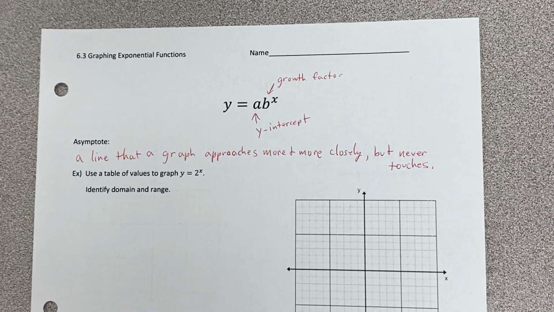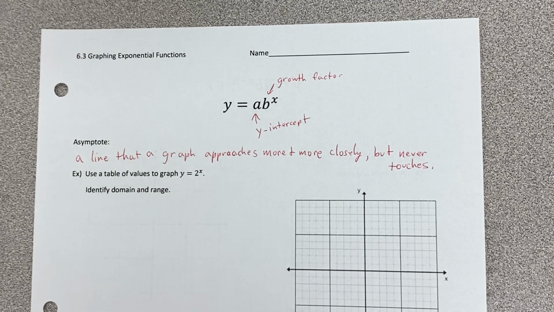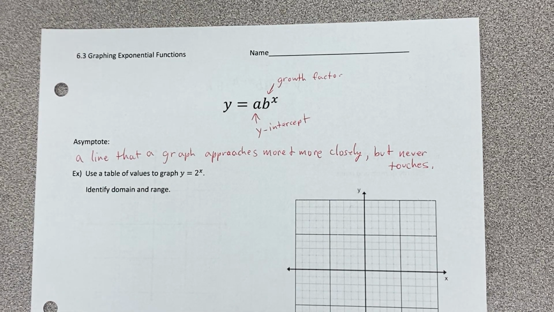The space between them gets consistently closer, but you never get there. It's kind of an interesting idea. And so it turns out that exponential graphs have asymptotes. You don't actually graph the asymptote, but it exists nonetheless.